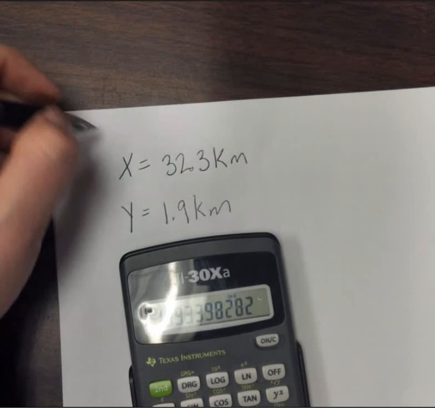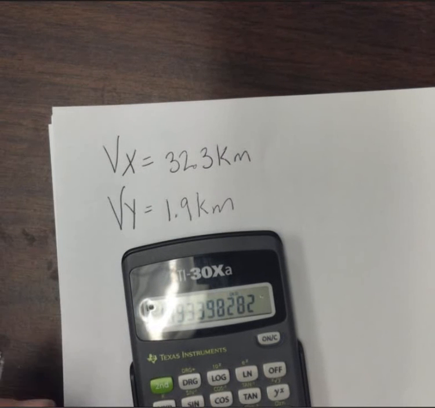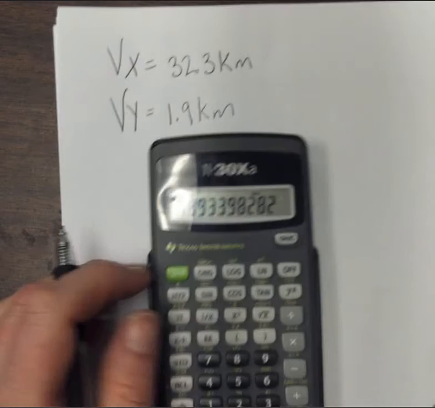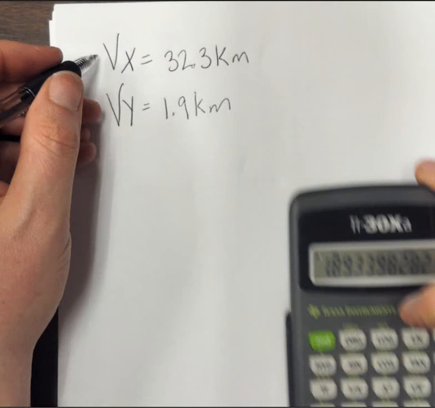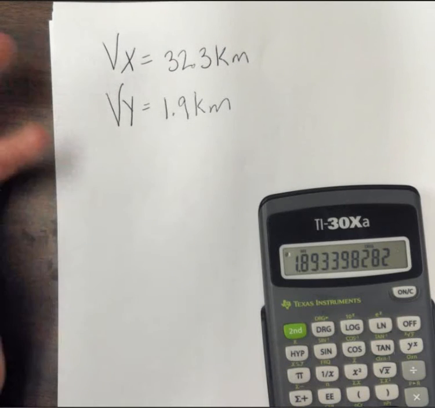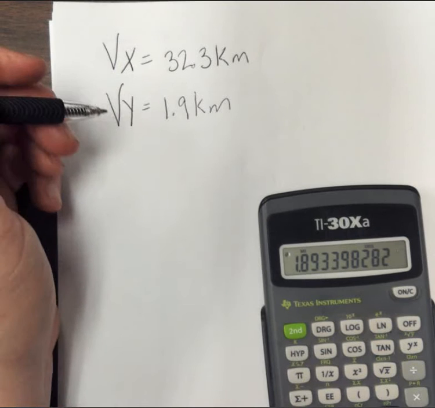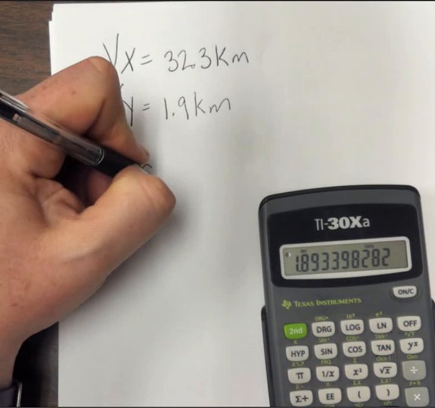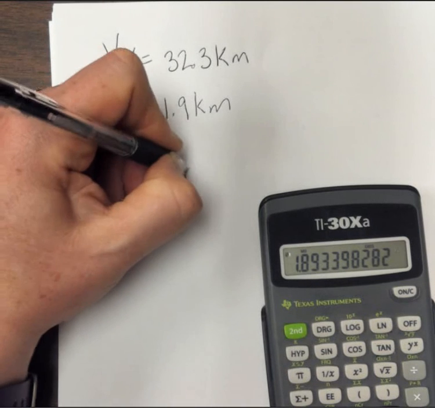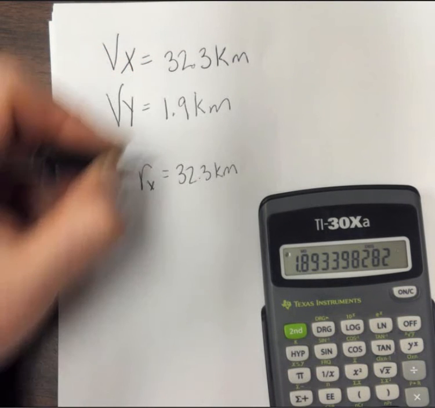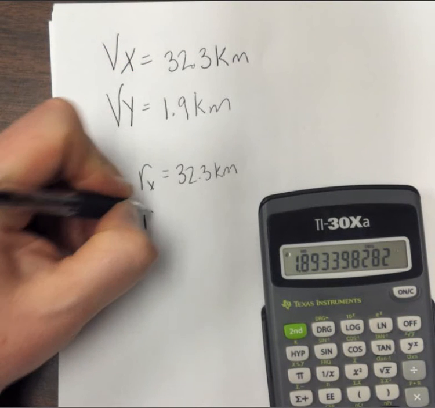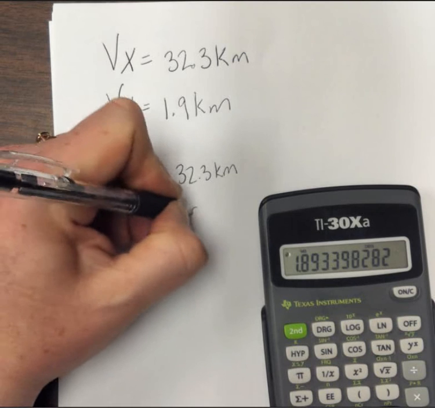And so these are the x and the y components of our vector. Our vector is actually a displacement vector, so you could use d for displacement to represent it. But now we know that the resultant vector in the x direction had 32.3 kilometers, and the resultant vector in the y direction was 1.9 kilometers.